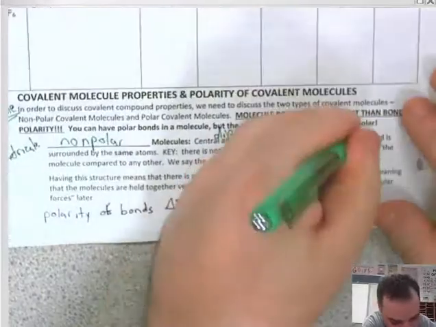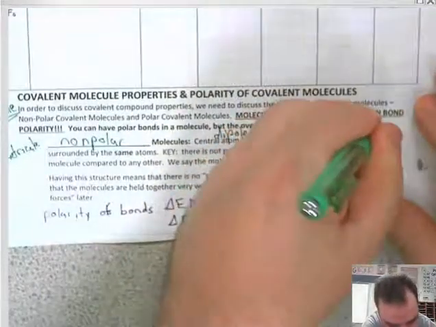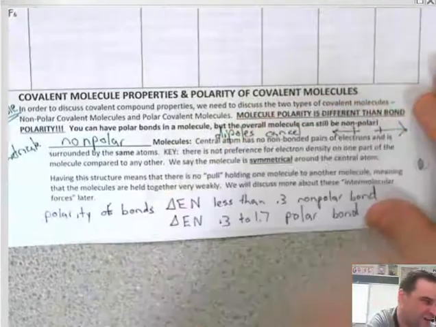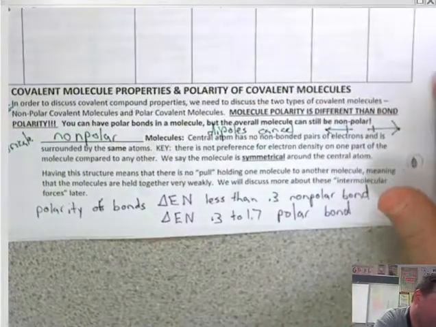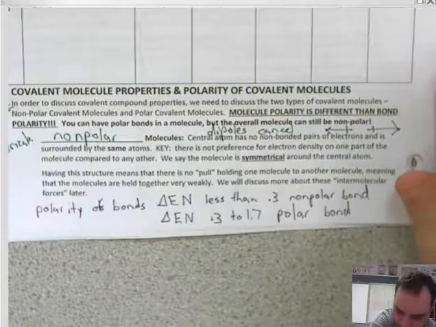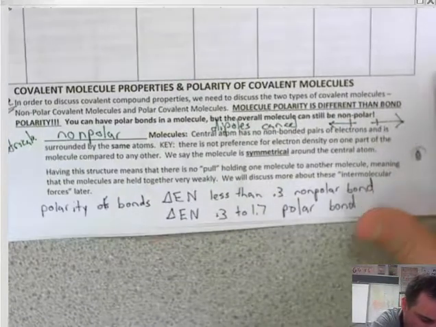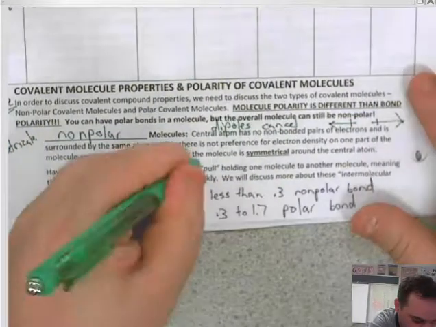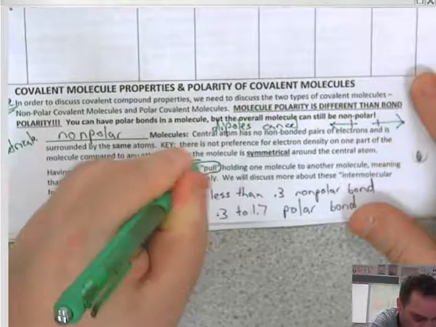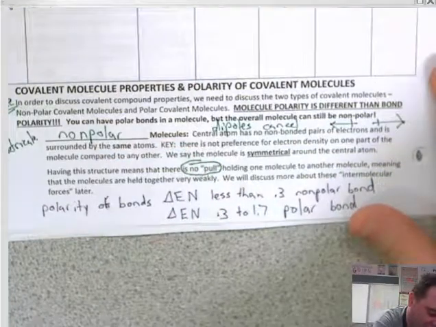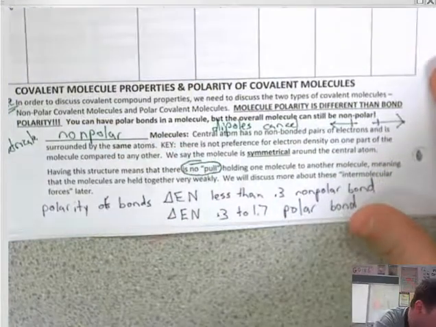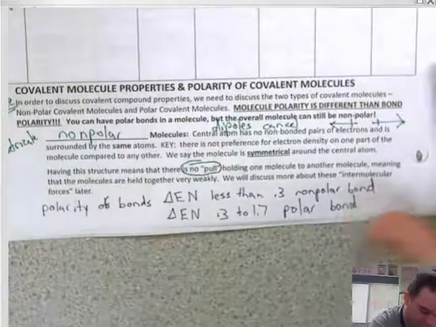So you have one dipole pointing this way, and an equal dipole pointing this way. That makes it nonpolar. They are symmetrical around the atom, meaning there is no pole. One side does not have a higher electron density than any of the others. It's just evenly distributed.